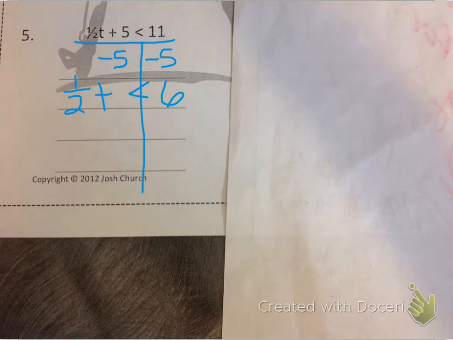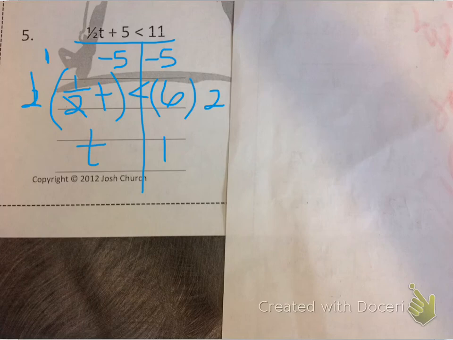Right here we see that 1 is being divided by 2. So we're going to do the opposite and multiply by 2 on both sides. 2 divided by 2 is just 1. So we have t on this side, and 6 times 2 is 12 on the right-hand side. Now we're going to come back and double check our inequality. We did not multiply or divide by a negative, so we're going to go ahead and keep the inequality in the same direction.